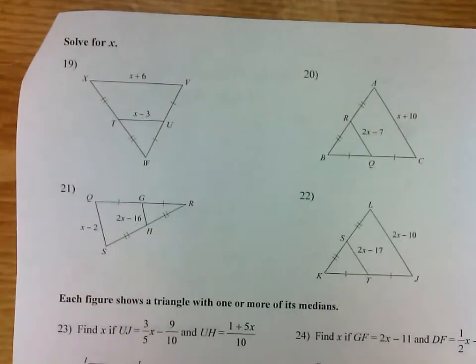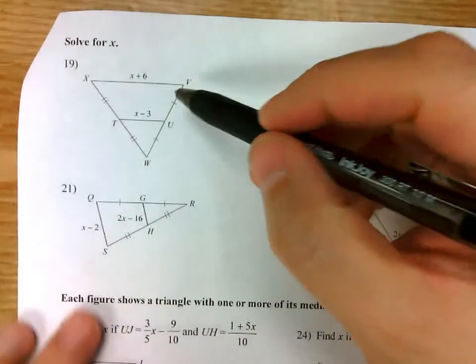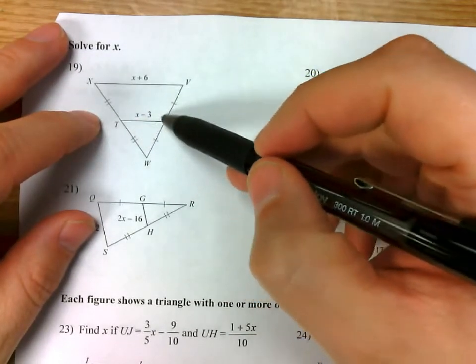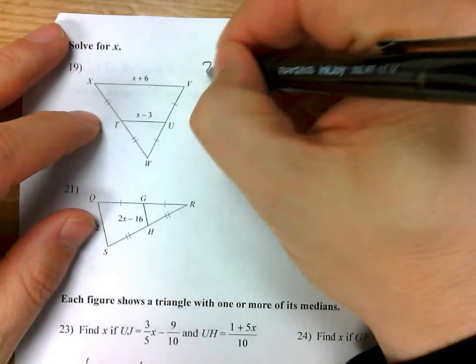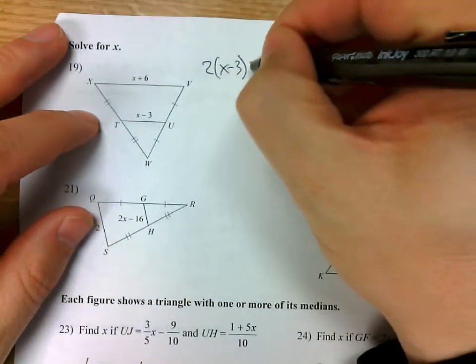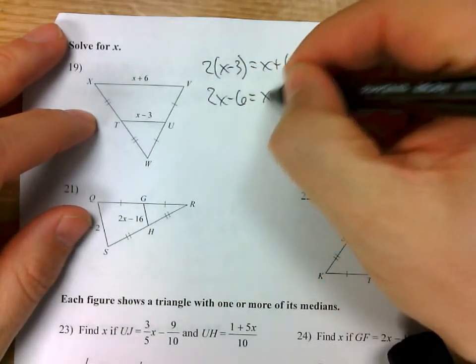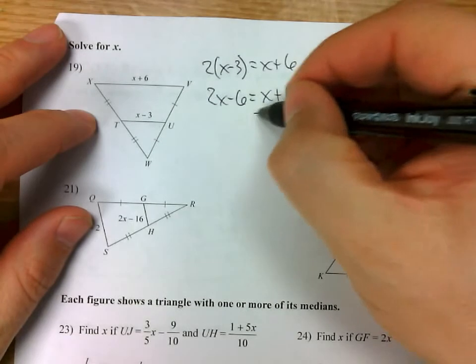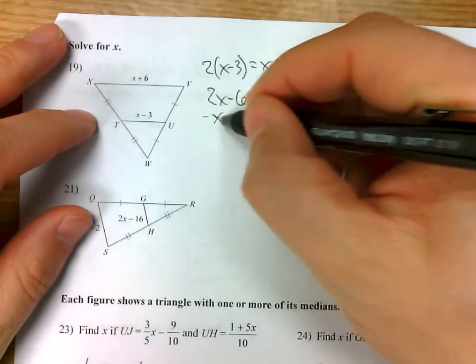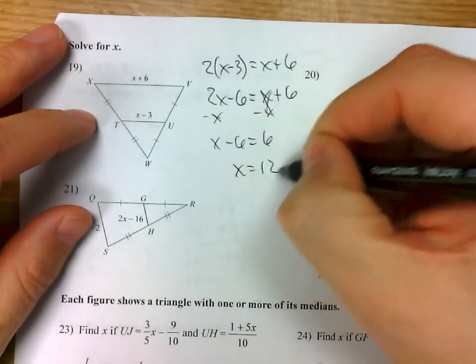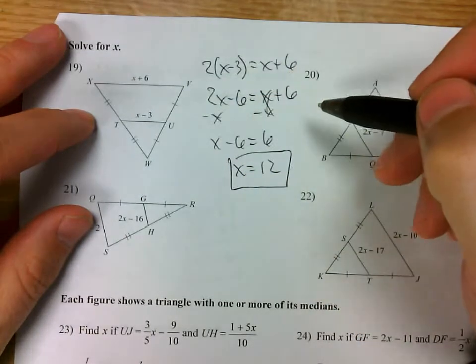Okay? Alright, the next ones are the same type of problems, but they just have equations in them instead of numbers. So, number 19, these two things are not equal, so I can't set them equal. But if I doubled the size of this, then it would be equal to that. So 2 times x minus 3 equals x plus 6. So 2x minus 6 equals x plus 6. I'm going to minus x from both sides. So x minus 6 equals 6. So x equals 12.